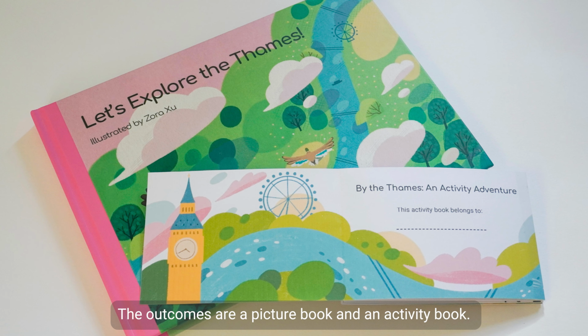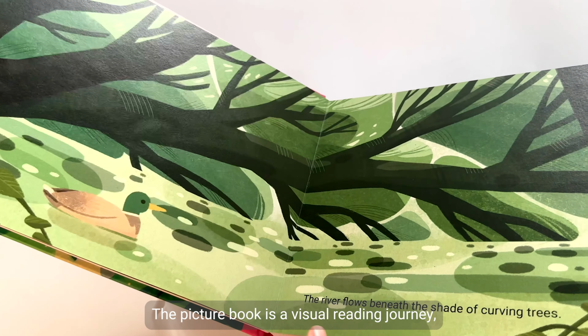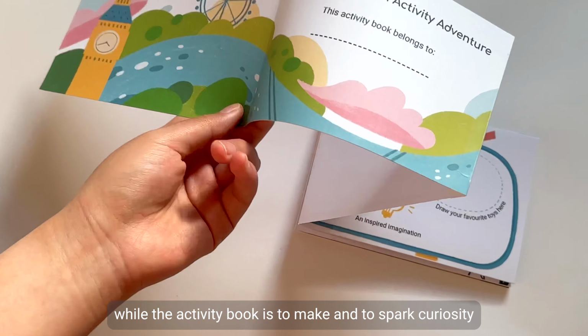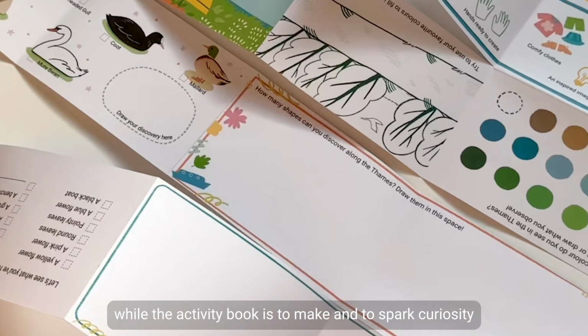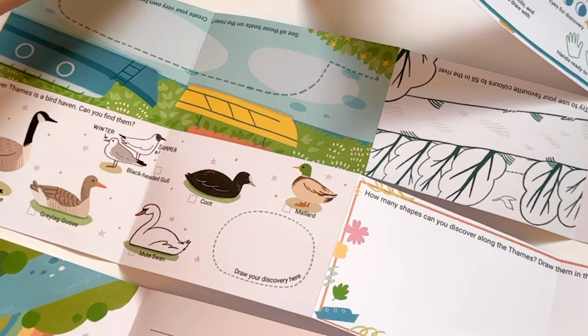The outcomes are a picture book and an activity book. The picture book is a visual reading journey that takes young readers through the beauty of the River Thames, while the activity book is to make and to spark curiosity and encourage exploration along the river.